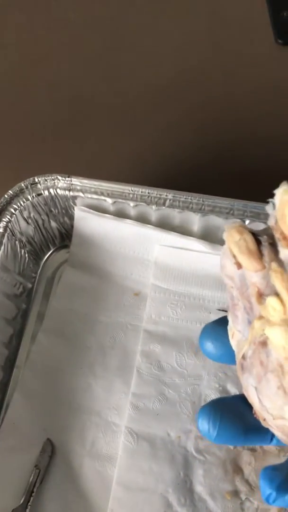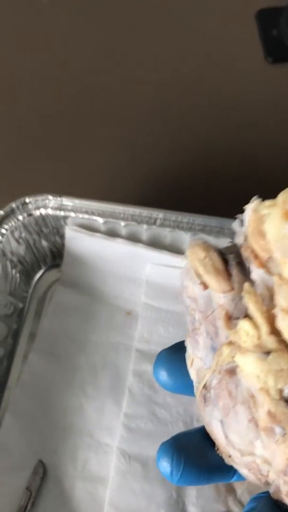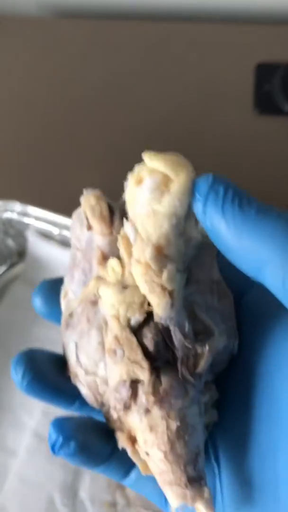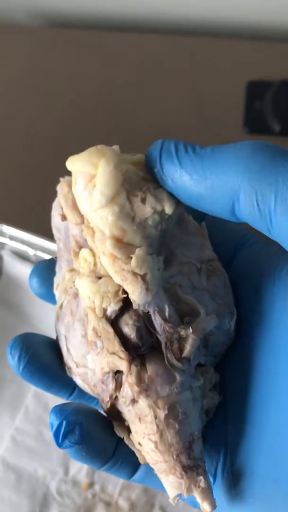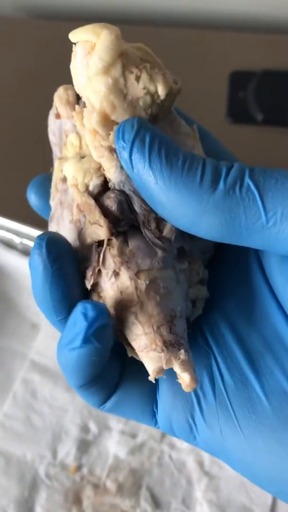Moving into the pituitary gland should be this little guy right here. And then we get into the cranial nerves. Cranial nerves on this specimen are really in rough shape.